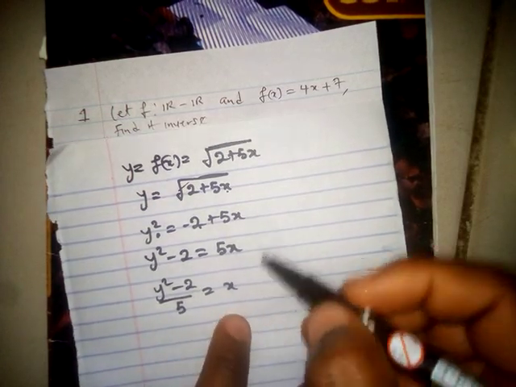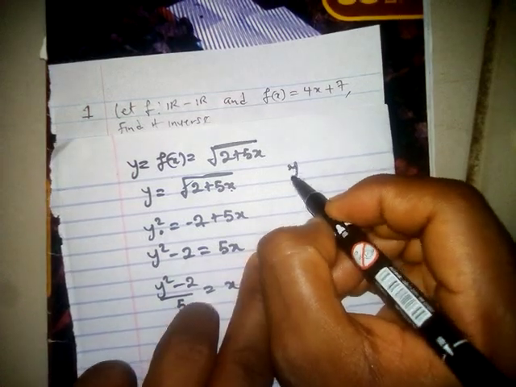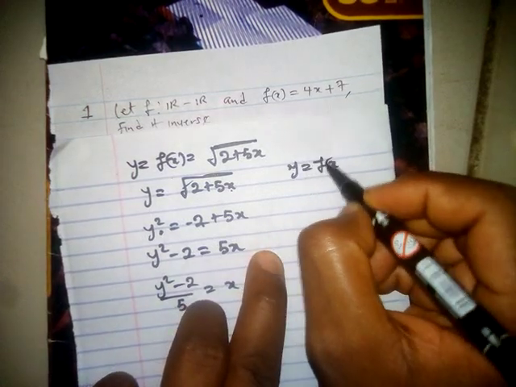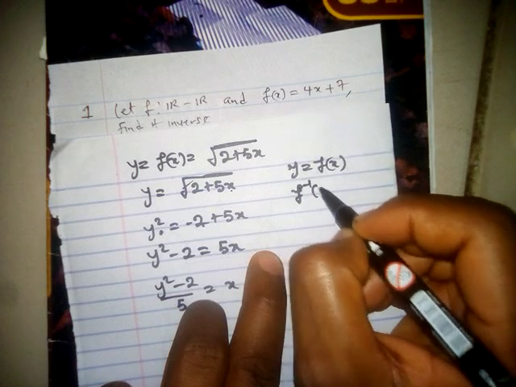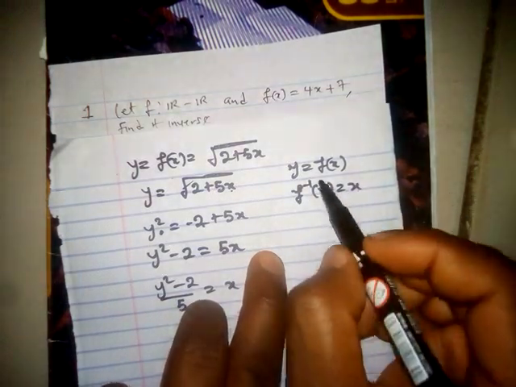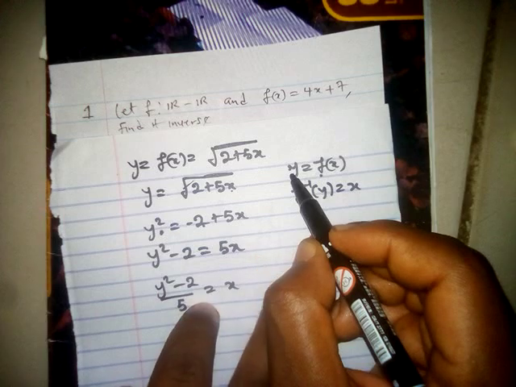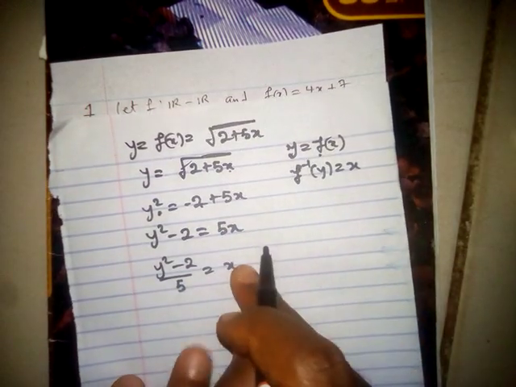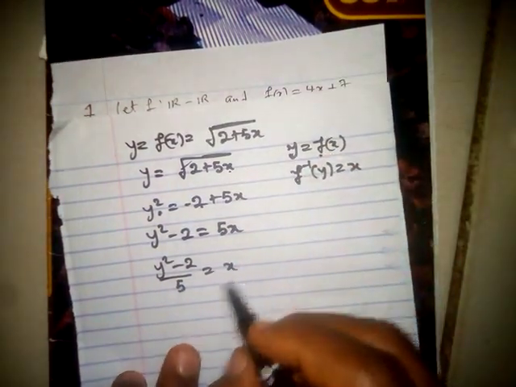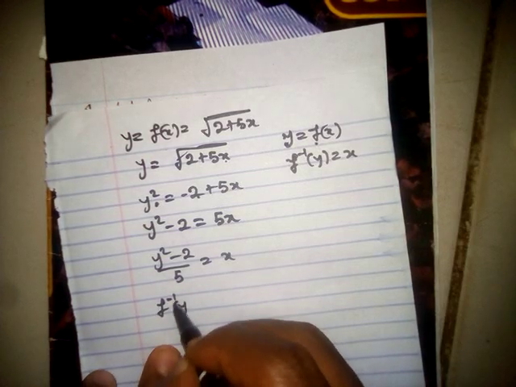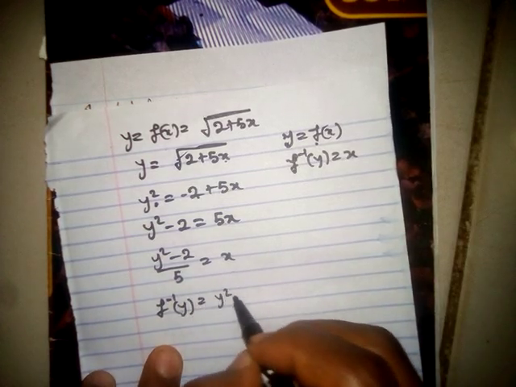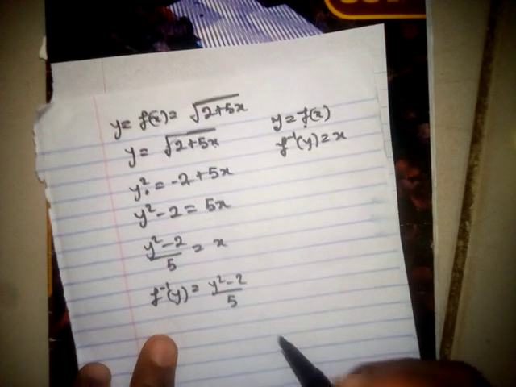Now recall I said that if y is equal to f of x, then f inverse of y is equal to x. Simply move the f to the other side, it becomes f inverse. Now replace x with this. So I'll have f inverse of y is equal to y squared minus 2 over 5.